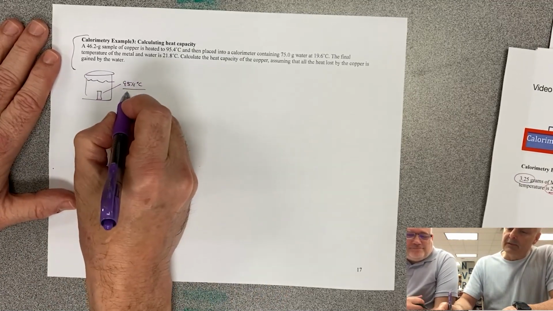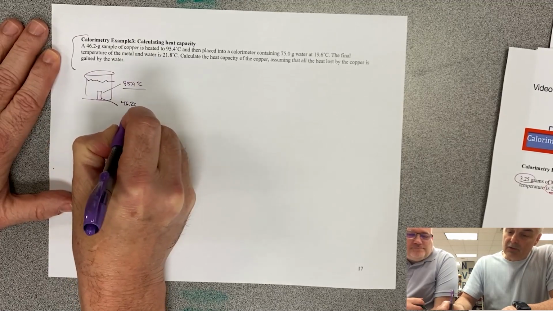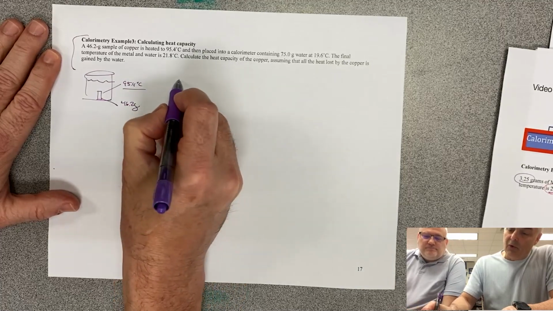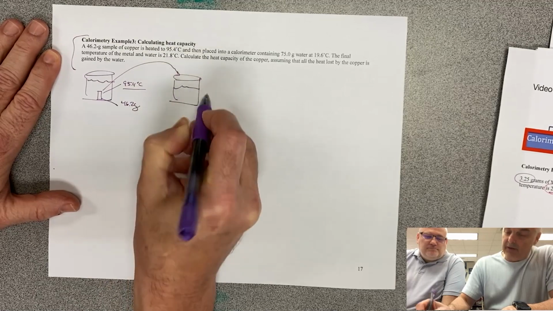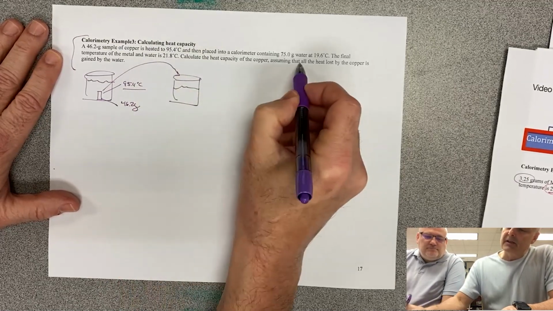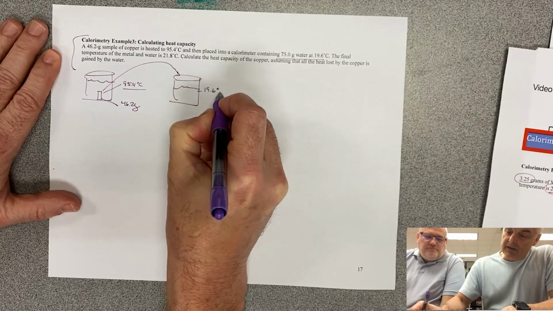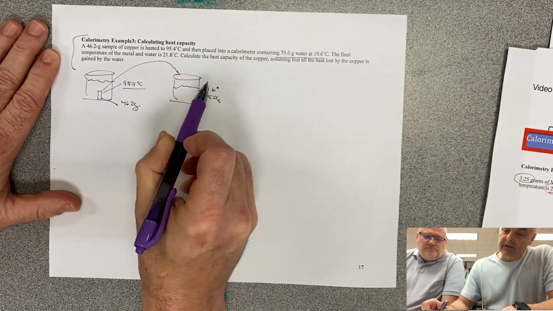So we're heating this up to 95.4. We know that it has a mass of 46.2 grams. And then we're going to drop it into a bucket of water. We're going to take this bad boy, drop him into some water, and the water is initially at 19.6 degrees and 75 grams of it.